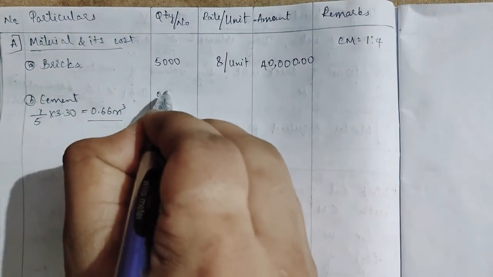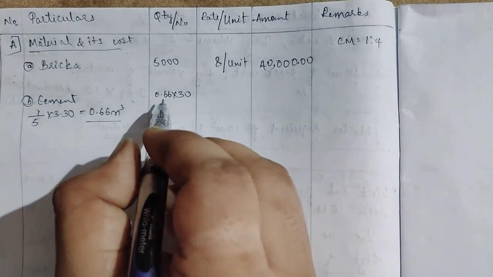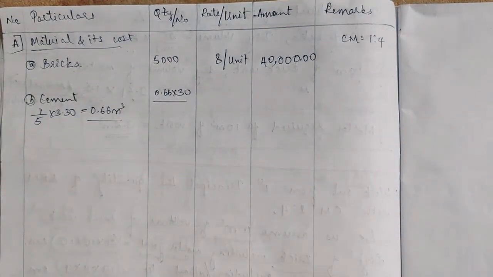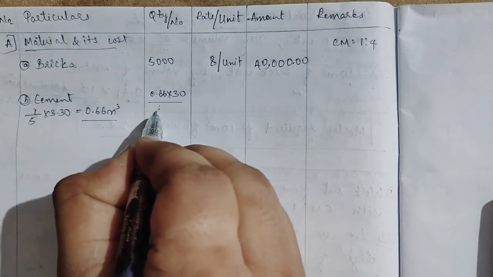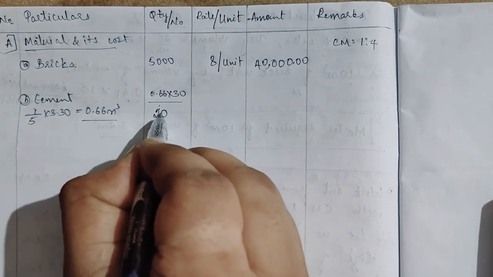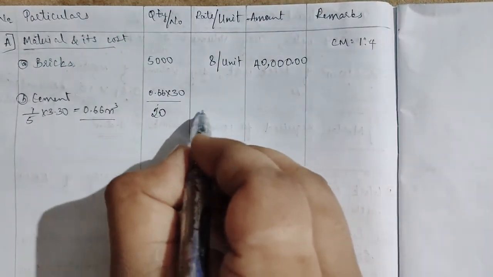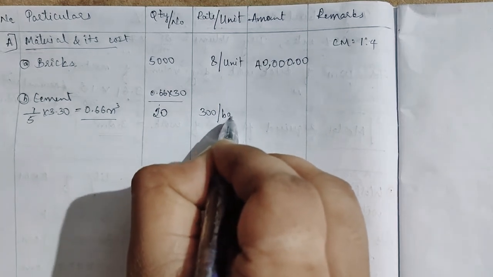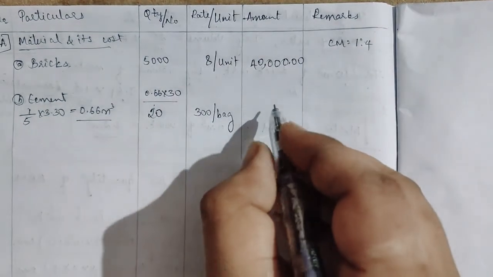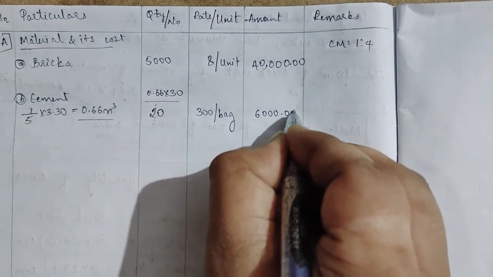So this 0.66 meter cube into 30, it will be 19.8, but I'll round up the value. I'll take 20 bags. Okay, 20 quantity. So what is the rate per bag? 300 per bag. So it will be 6000 rupees.